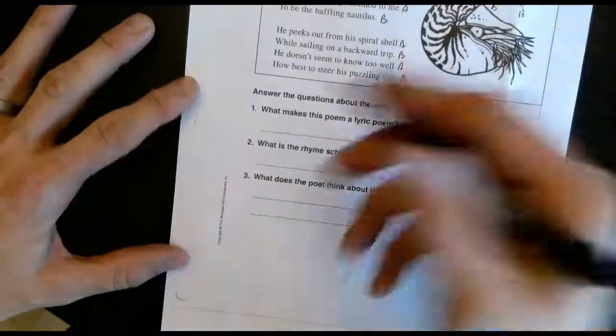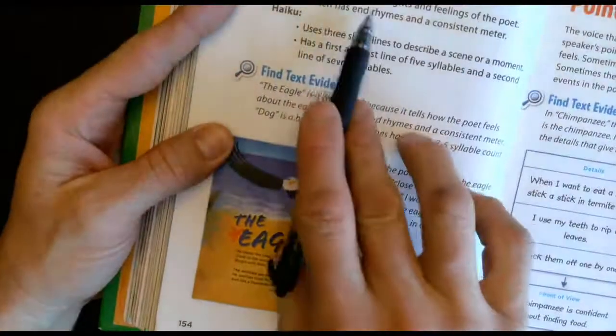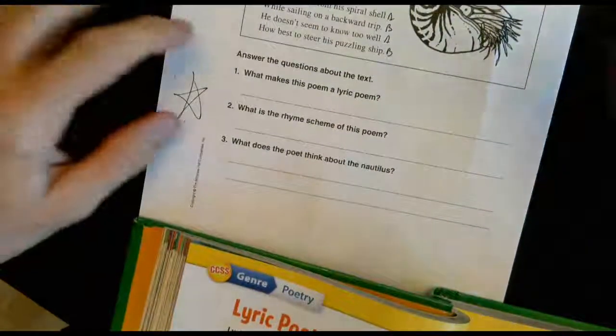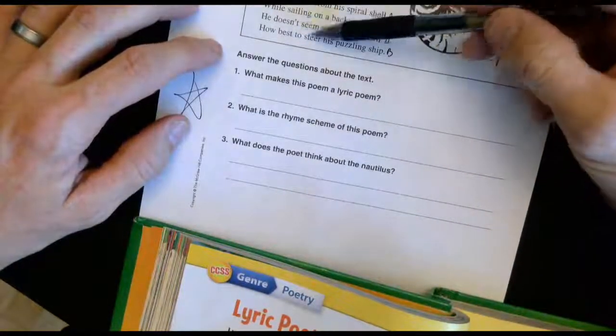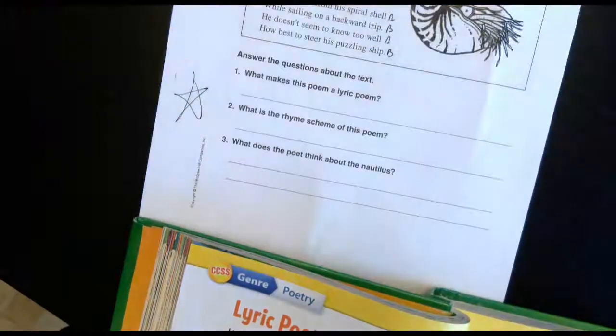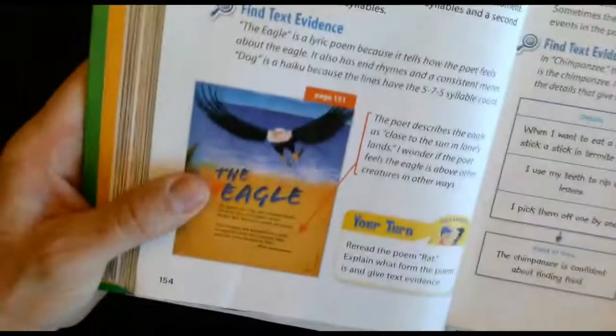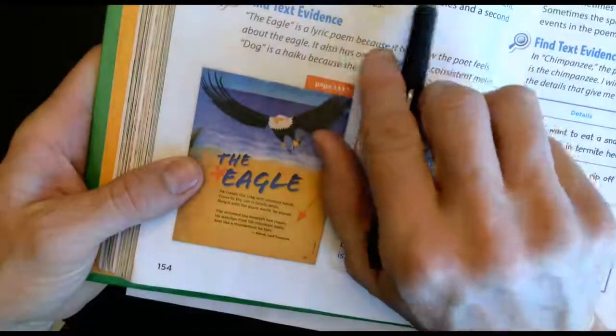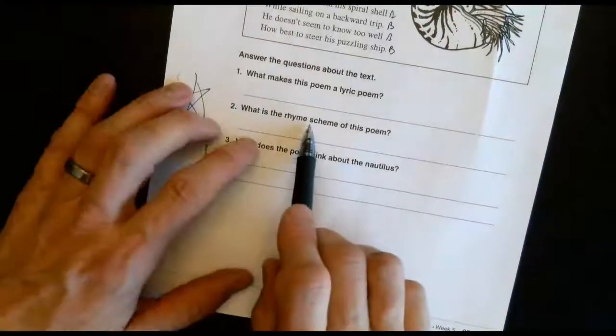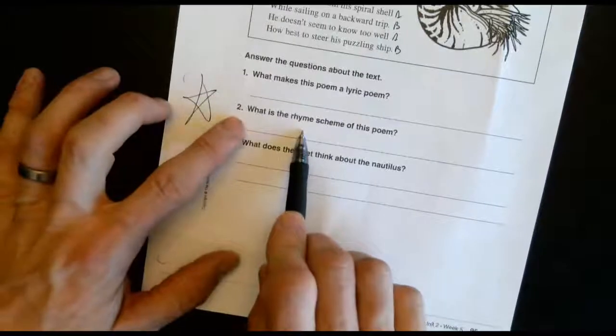All right, well, let's check out our assignment today. It's just 3 short questions here. What makes this poem a lyrical poem? So if I go back to lyric, you got expresses the thoughts and feelings of the poet. Did they do that? Oh yeah, he doesn't seem to know too well how best to steer his puzzling ship. So he's got this feeling about the Nautilus not maybe knowing, or it often end rhymes with constant meter. So you could put either of those there, but this one talks about rhyme scheme. So maybe save the rhyming for this.